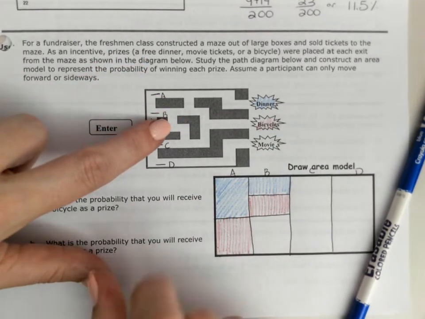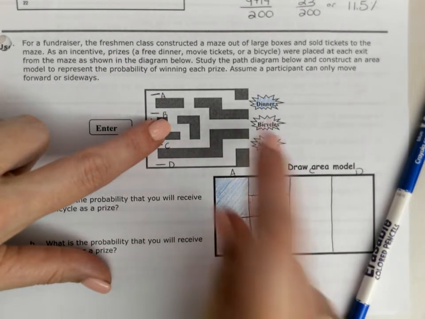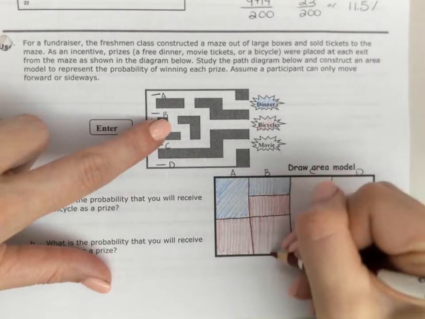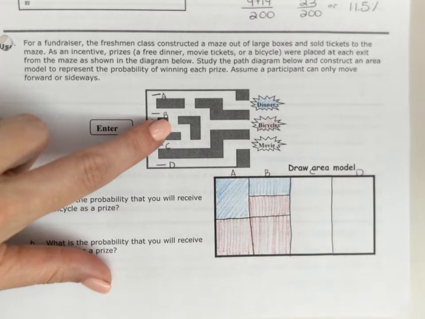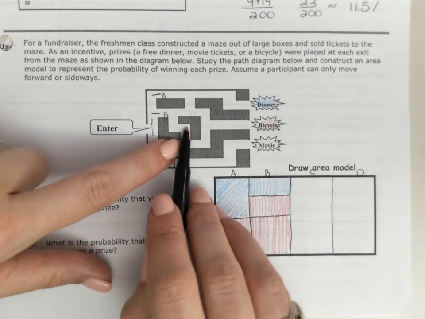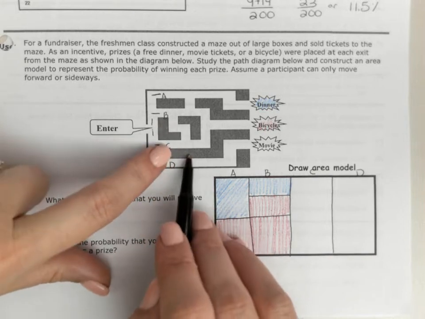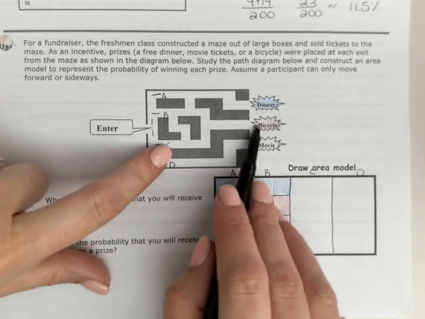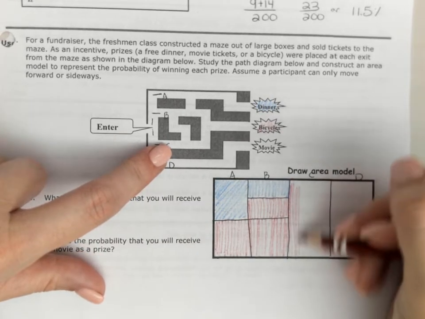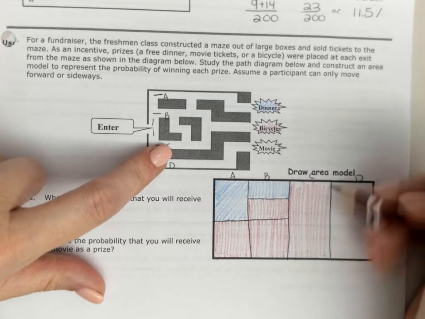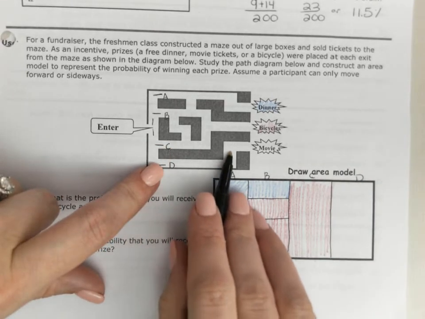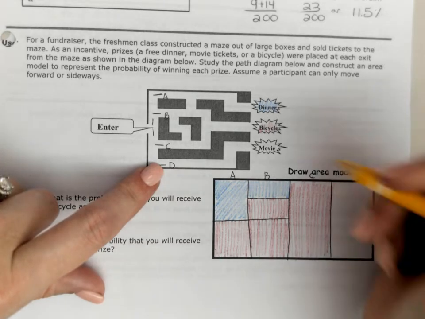If I had gone down, my only option is to end at bicycle. Through path C, I can't go up because then I'd have to go backwards. So I have to go straight, and it makes me go to bicycle. If I go down path D, my only option is movie.